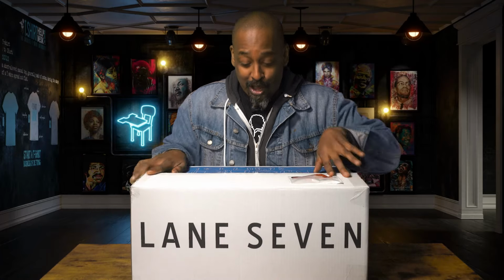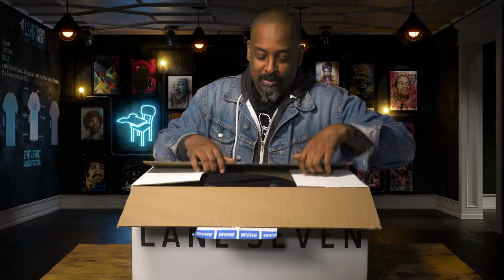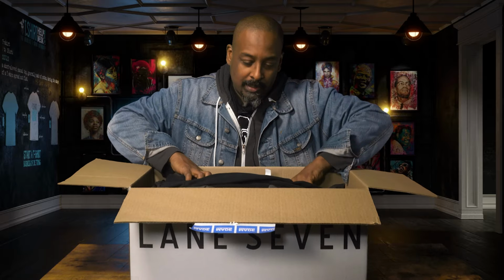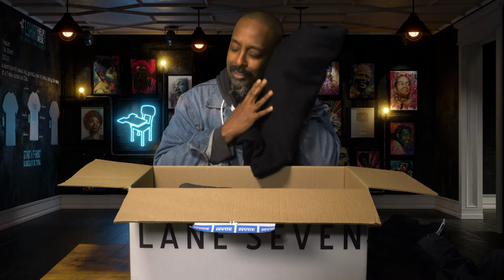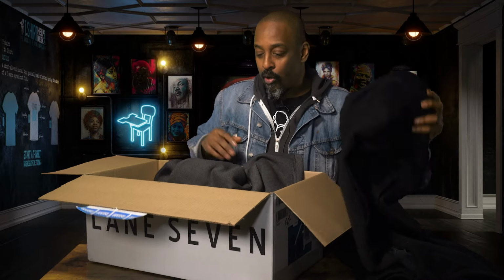To make clothing, you need blanks. We ordered some blanks from Lane 7, and here they go. So let's open them up, and we got some sweatshirts and matching pants, hoodie. Oh, soft. And guys, these are nice, heavyweight. This is exactly what's going on in the industry right now. This is what people want. So if you want something, just a no-brainer, you don't have to think about it, go with Lane 7.